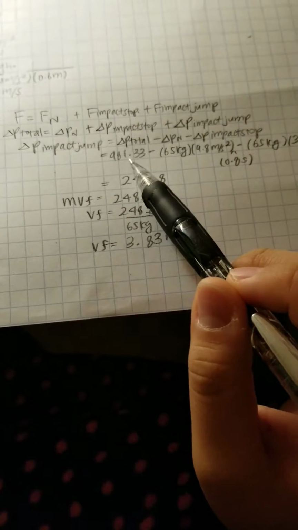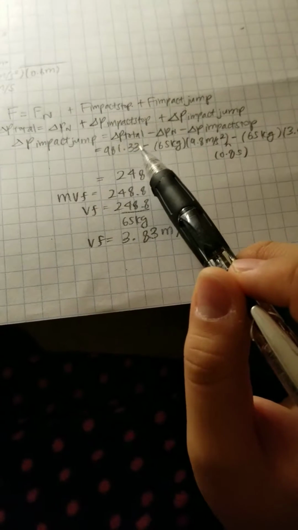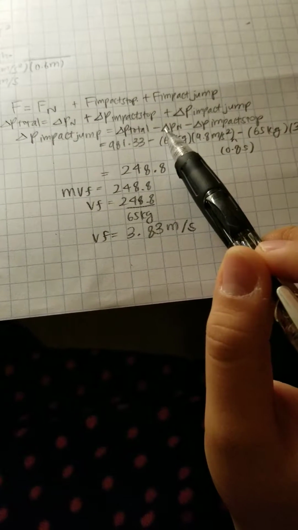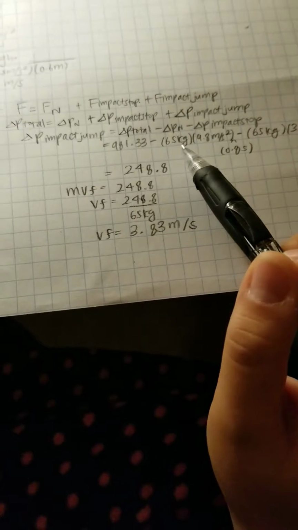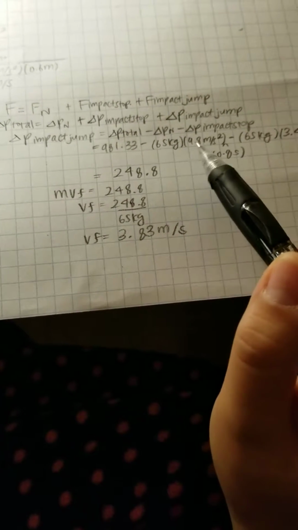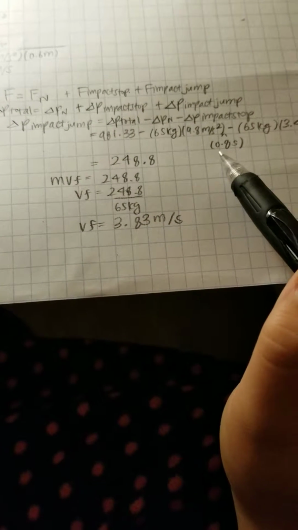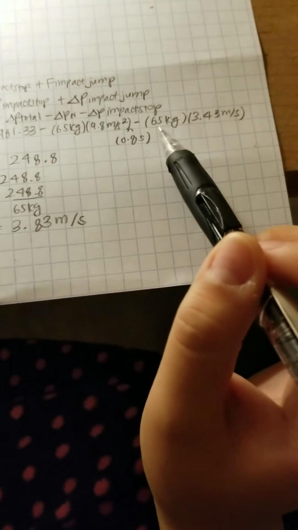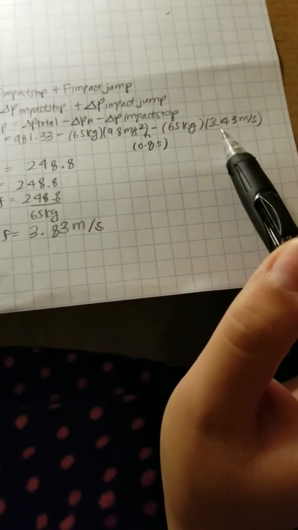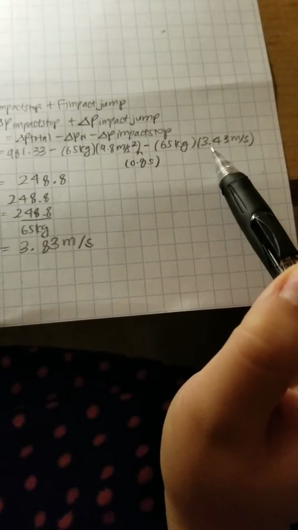You know the 981.33 for the total was found in part A. The impulse of the normal force is equal to mass times gravity times delta t, which is 65 kilograms times 9.8 meters per second squared times 0.8 seconds, which is given in the problem. The impulse of the stop is mV, where you found the speed just as she is about to land is 3.43 meters per second.